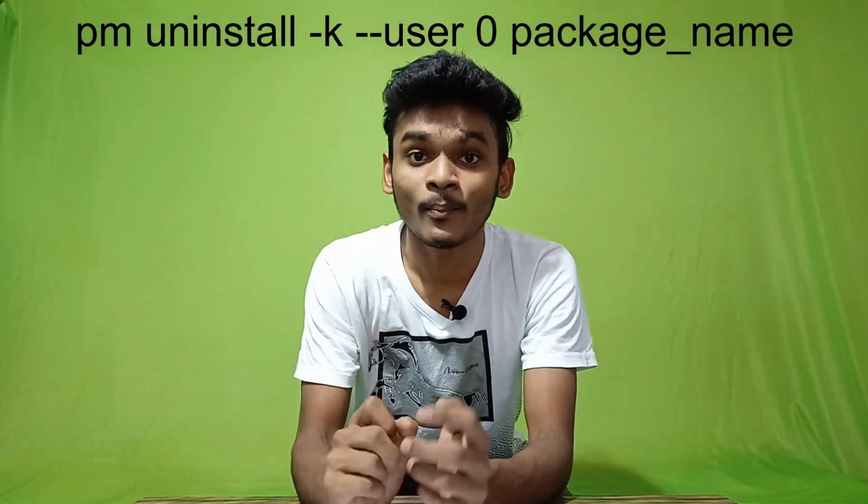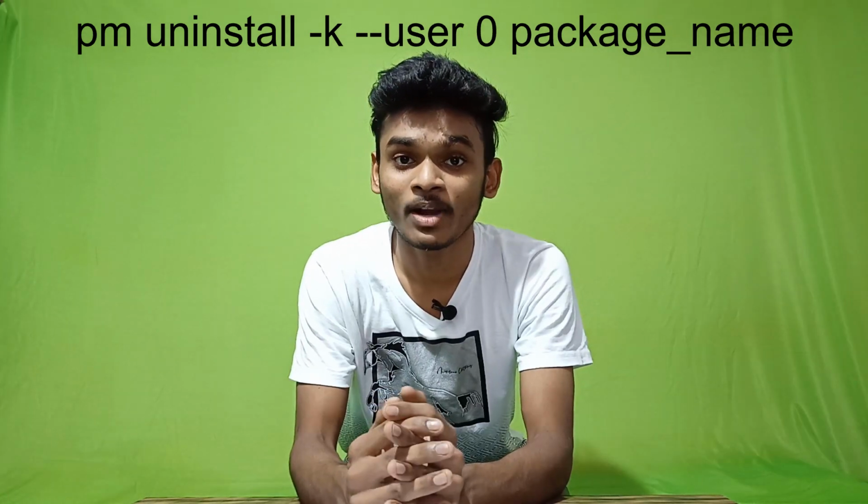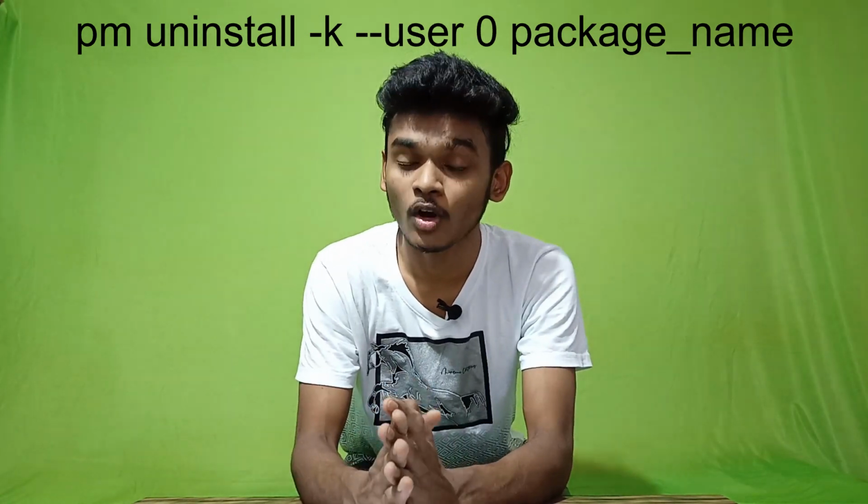Now this is where you have to enter the commands for uninstalling an app, and the command for ADB uninstall is this one: pm uninstall -k --user 0 followed by the package name. The pm uninstall -k --user 0 part is common for uninstalling any Android app, but the thing that changes is the package name. But what is the package name?